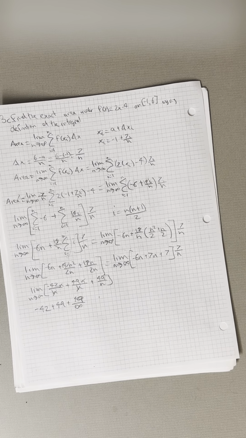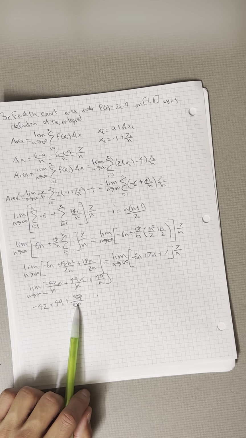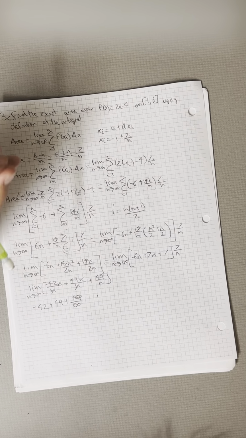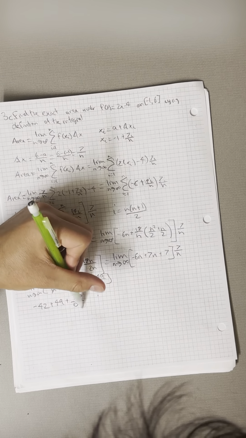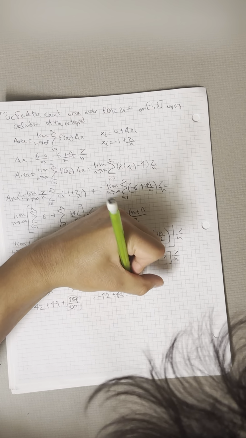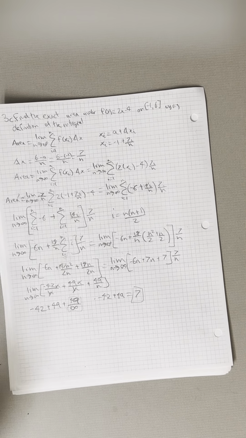And this is an infinitely big number on the denominator. So we know that when we have an infinity in the denominator dividing really any regular number, it's going to come down to 0 because we keep dividing. It gets super, super, super small. So we can just call this 0, and we get negative 42 plus 49 equal to 7 for our area under the curve. And we have achieved the same answer for all forms of finding the area under the curve. And super cool, right?